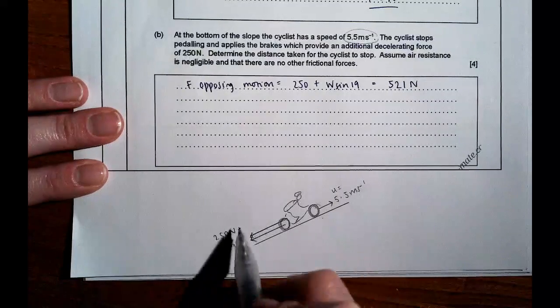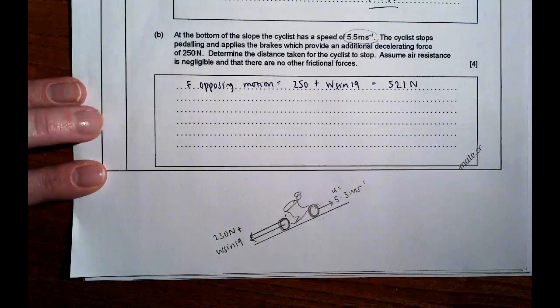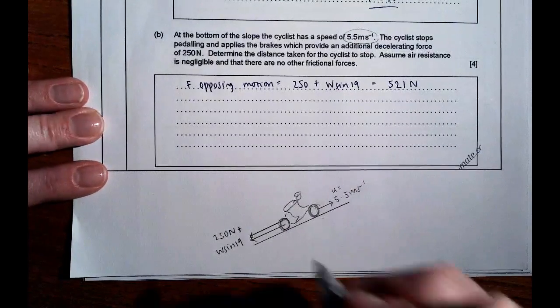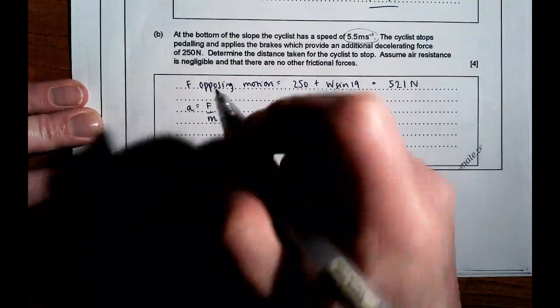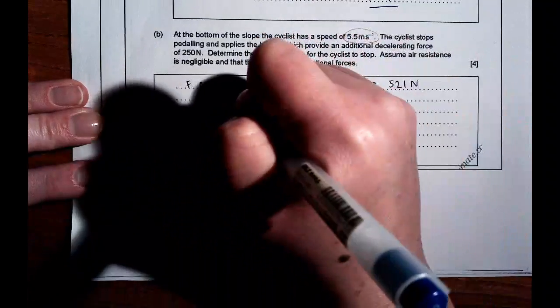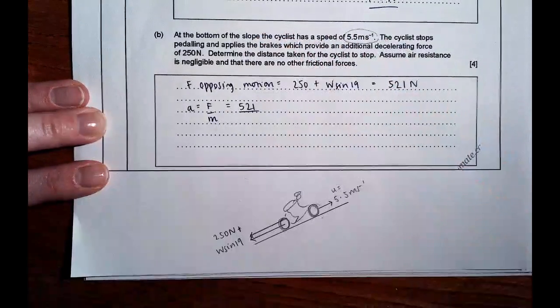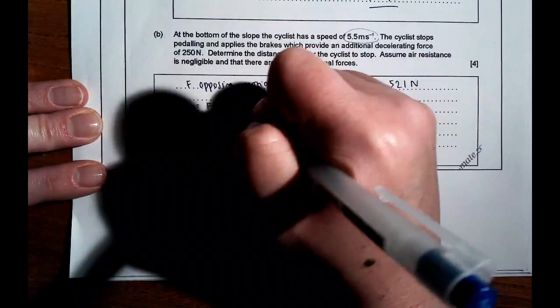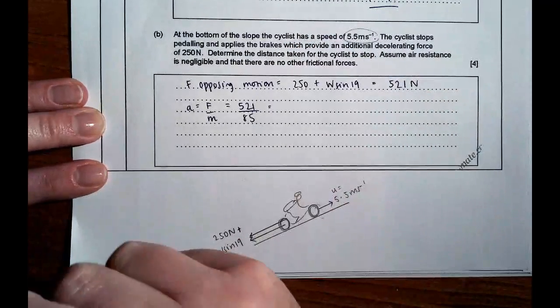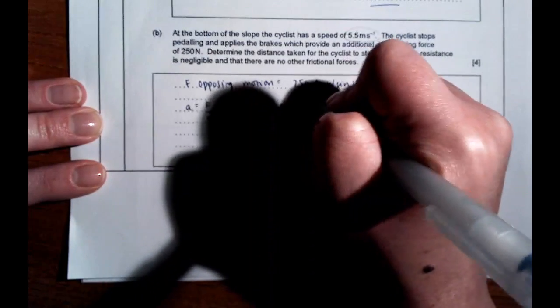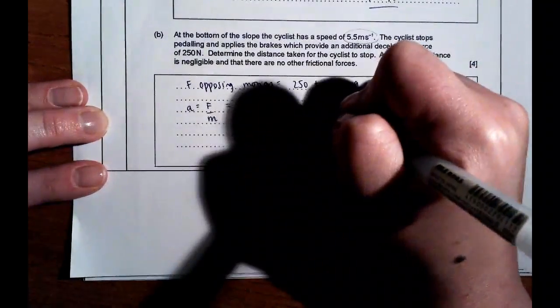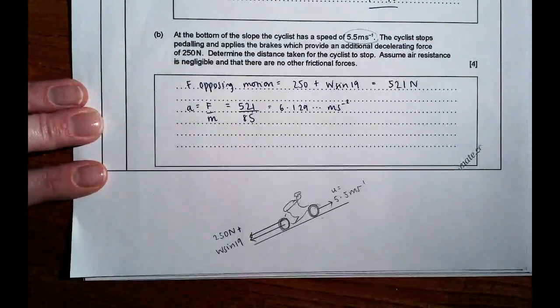Okay, now this is the combined force here that is causing the deceleration. Now we know that acceleration is the resultant force over the mass of the object. So we know now to do 521 over, what was it, 85? and that works out to be 6.129 something or other on the calculator, meters per second squared.